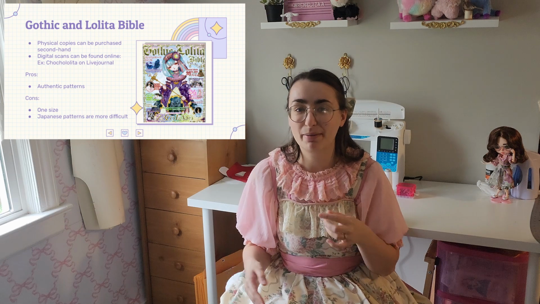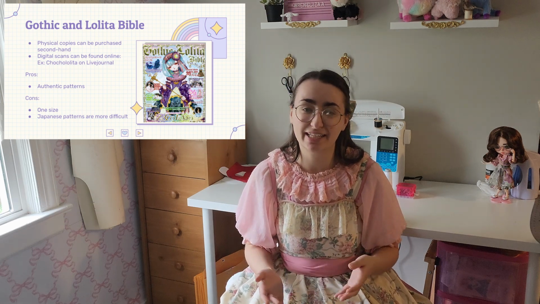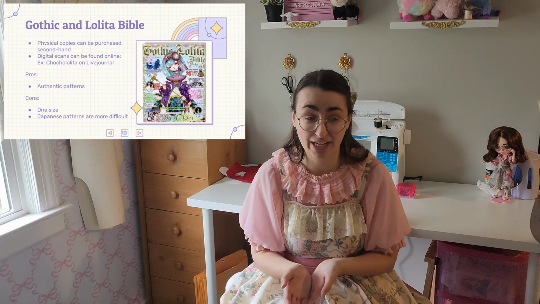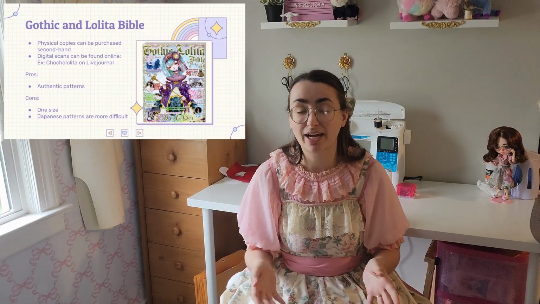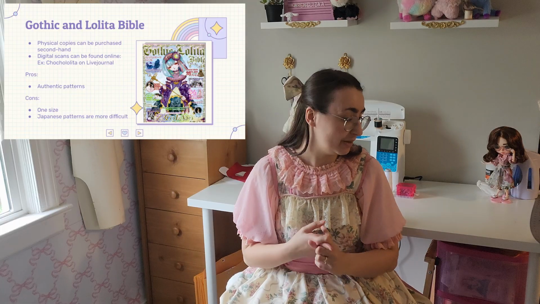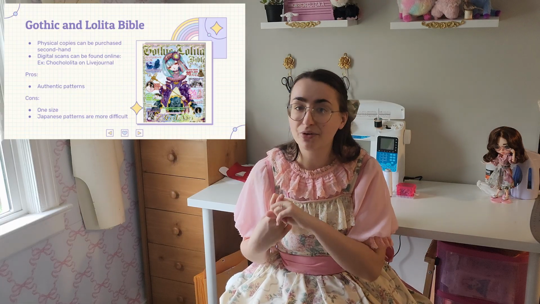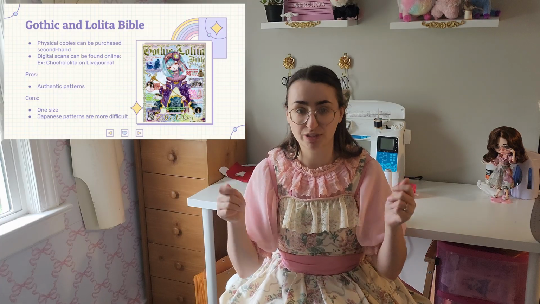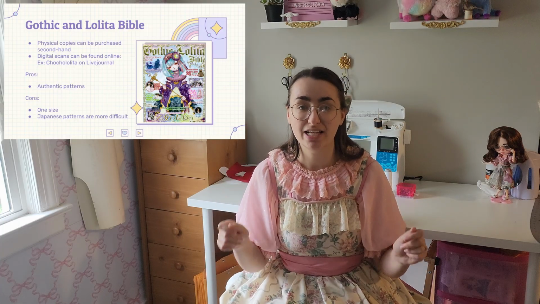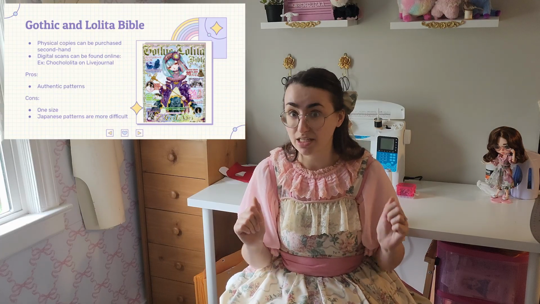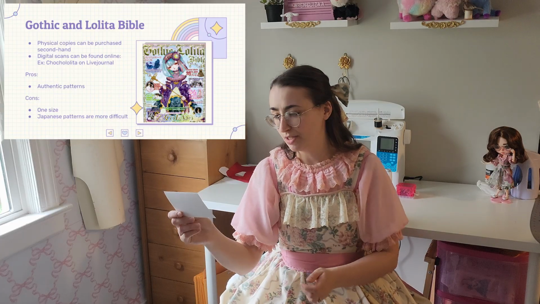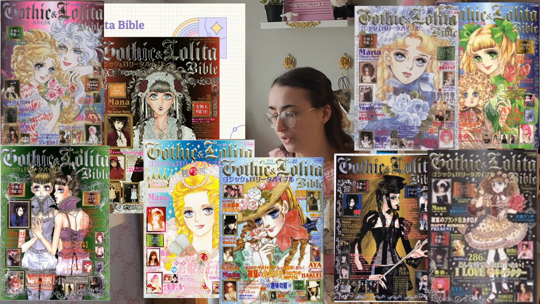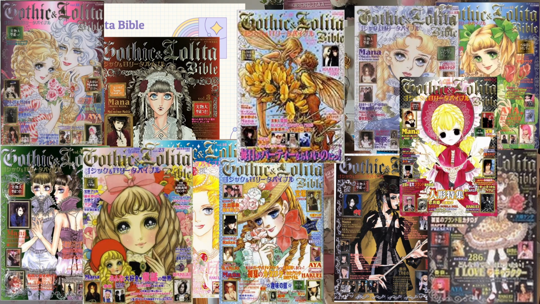The Gothic and Lolita Bible. You can purchase physical copies secondhand on places like Mercari or eBay, and sometimes they even pop up on Amazon. Digital scans can be found online. In particular, I want to point out Cho Lolita on LiveJournal. They have the largest collection of PDFs of the actual physical patterns that are in the back of the magazine that I have personally seen in one place. They have volumes 3, 4, 6, 11, 12, 13, 16, 17, 21, 22, 23, and 26.